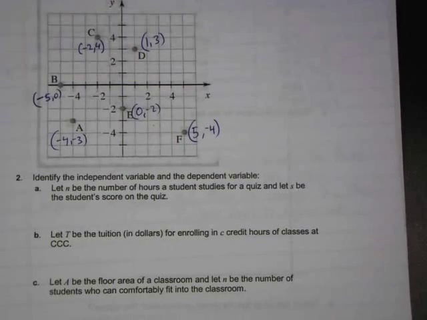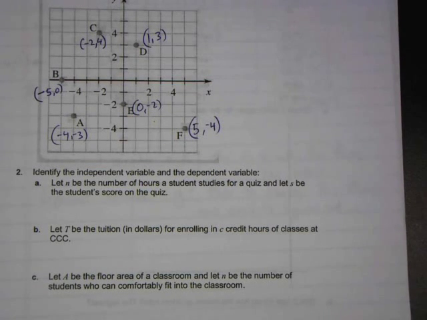Okay, problem 2 says, identify the independent and dependent variable. A is, let N be the number of hours a student studies for a quiz, and let S be the student's score on a quiz. Okay, so you guys are students. What are you going to know? Are you going to know how many hours you study? Yes. Or do you know your score? You're going to know how many hours you study. So which one is that? Independent. So N is the one you're going to know.